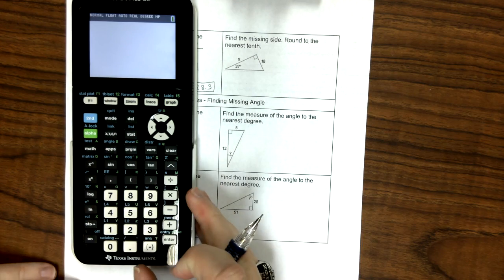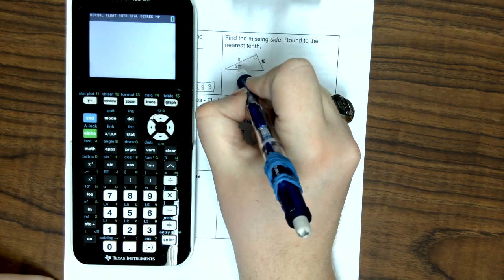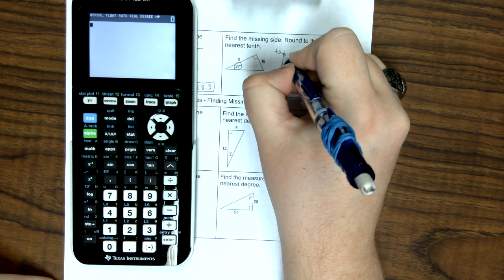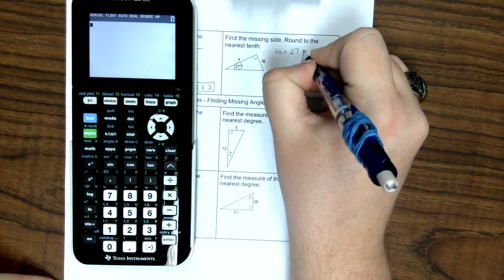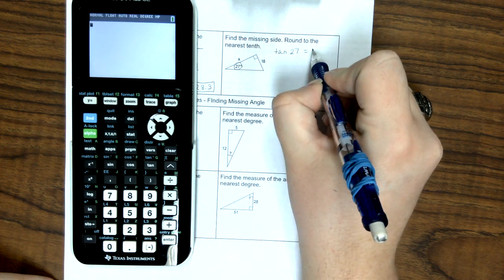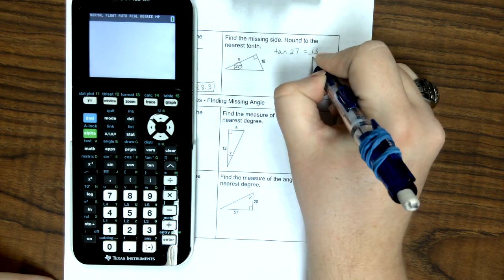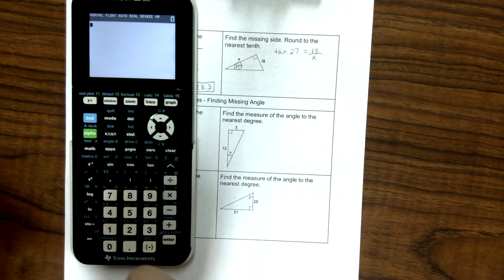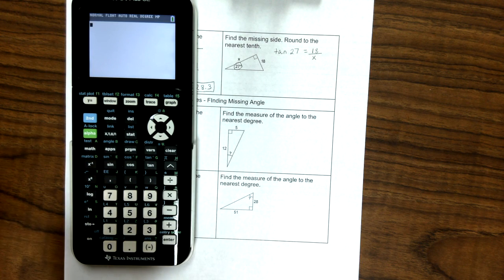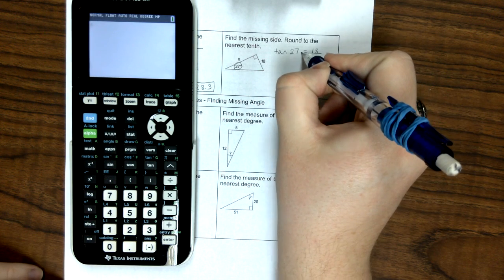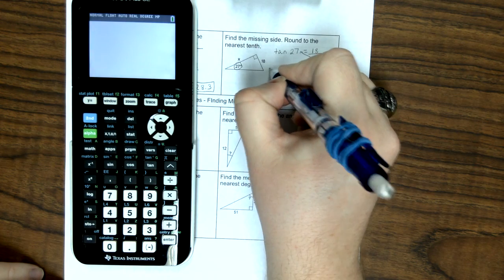All right. So again, we used the angle that's not 90, and today we're only using tangent. So tangent 27 equals the opposite side of 18 over the adjacent side. So multiply the bottom with the tangent, and then bring the top.